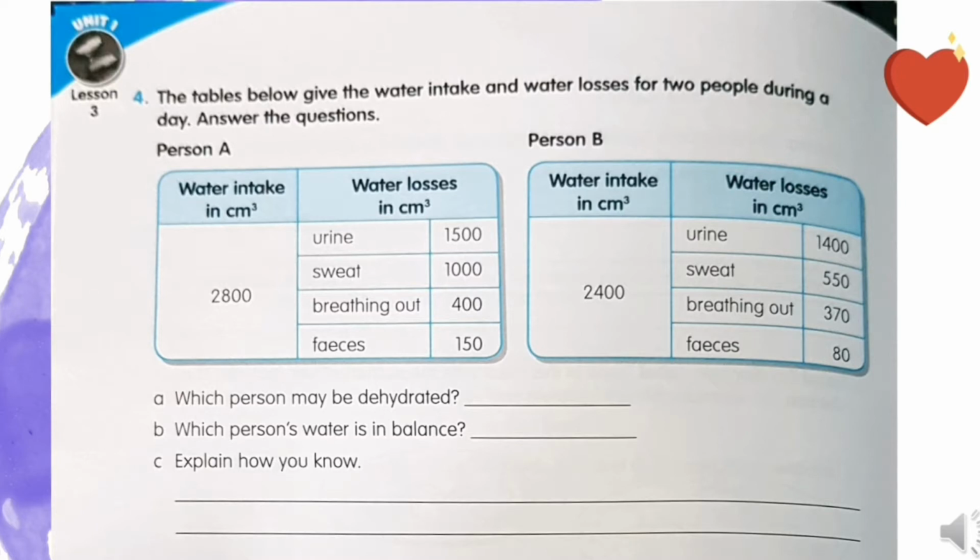So when you calculate the total of person A, what is the total you get? 3050. So you can see that this person is dehydrated because he is taking only 2800 and he is losing 3050. That means he is losing more than what he got. So person A is the dehydrated one. Now which person's water is in balance? Person B, because if you total the water loss on the other side, you will find 2400. So it's in balance because he is taking in 2400 and he is losing 2400.